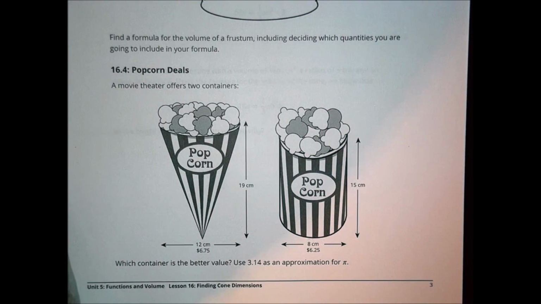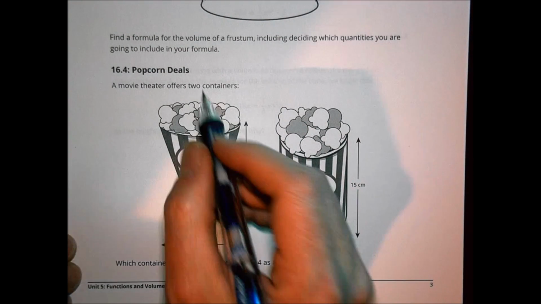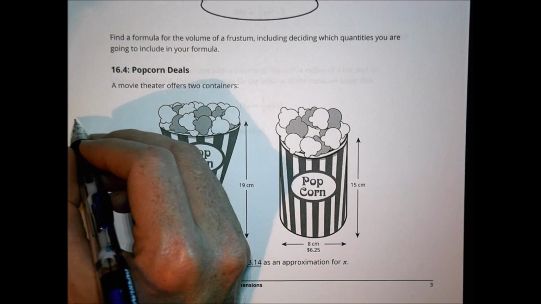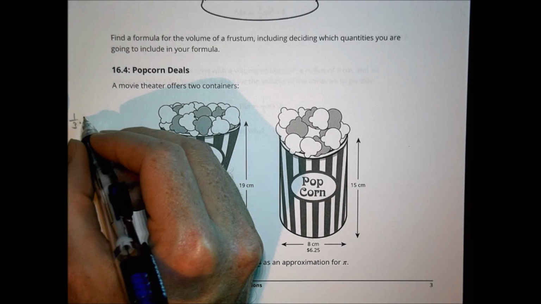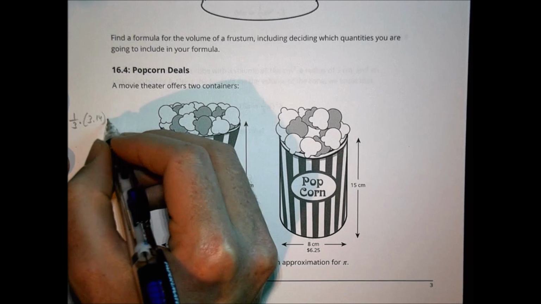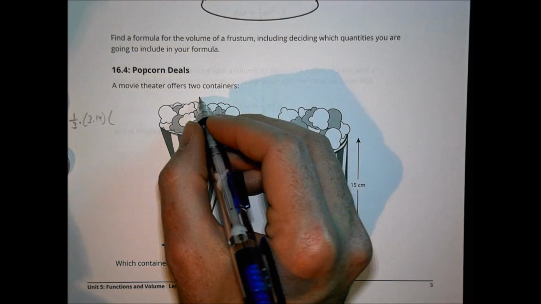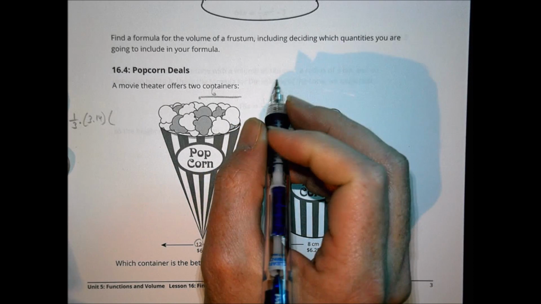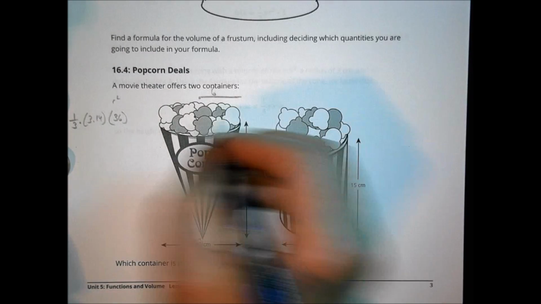Popcorn deal, what a great deal. We have popcorn in a cone and popcorn in a cylinder container. And we have to decide which container has the best volume. Use 3.14 as an approximation for pi. So on this side, we would say that the volume of what fits in here, we have 1/3 times 3.14 times, now be careful here, we have to do the radius squared. The radius is half of what's here, that's 12, so that's going to be 6, right? So 36 is our radius squared, and our height is going to be 19.